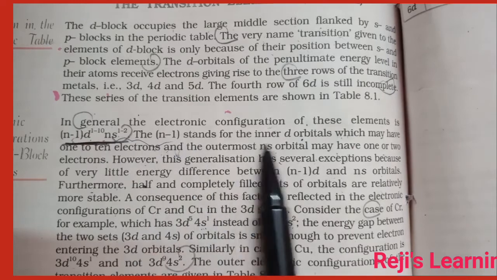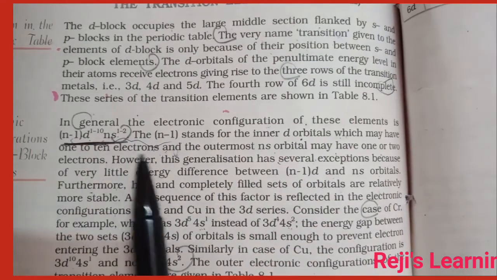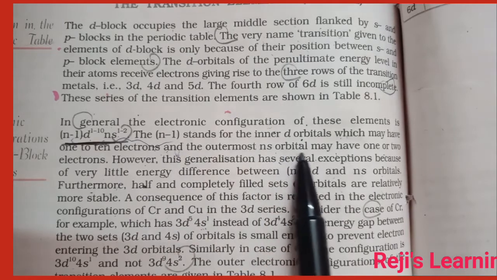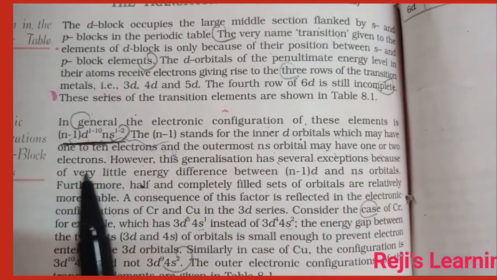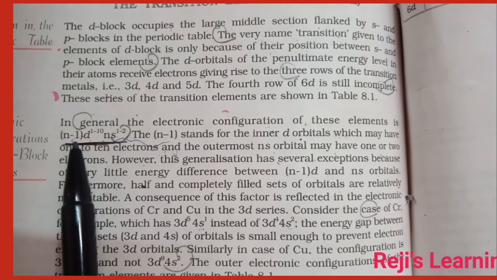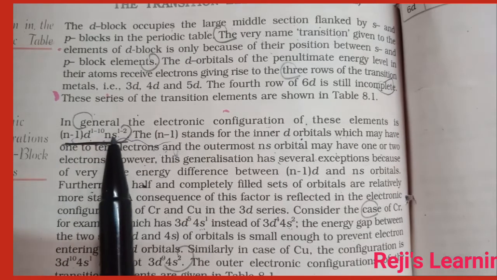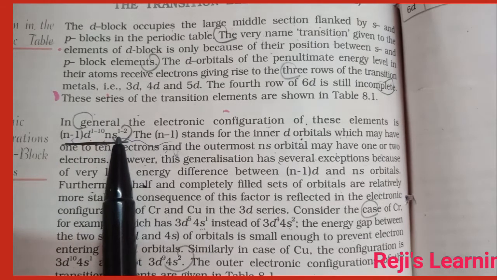The (n-1) stands for the inner d orbitals, which may have 1 to 10 electrons, and the outermost ns orbital may have 1 or 2 electrons. This is the outermost shell, and this is known as the penultimate energy level, (n-1)d. Okay, (n-1)d contains 1 to 10 electrons and ns contains 1 to 2.